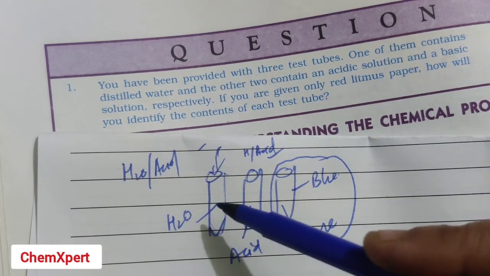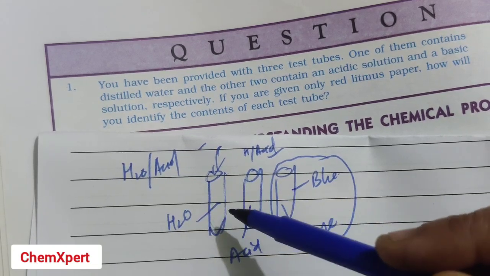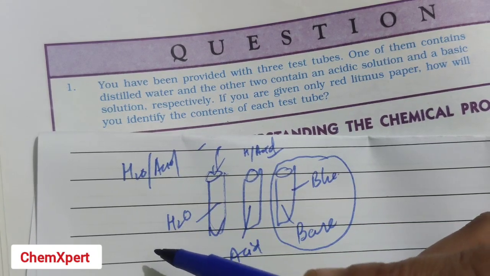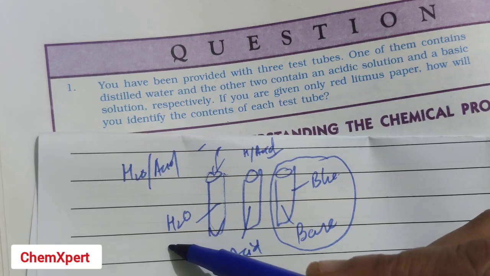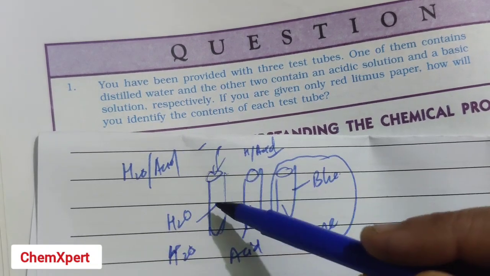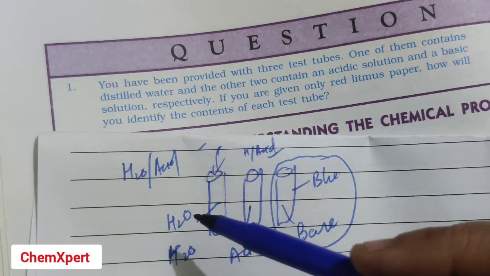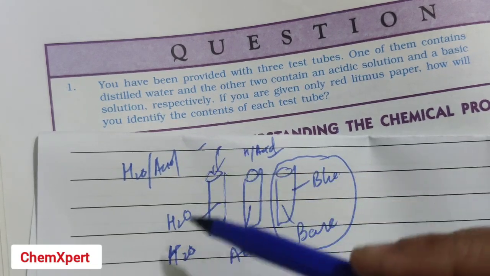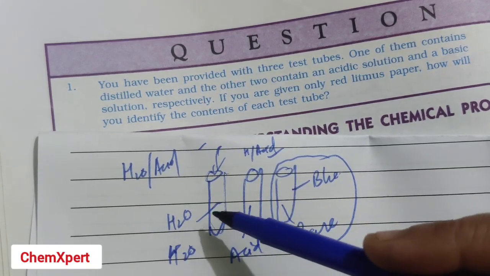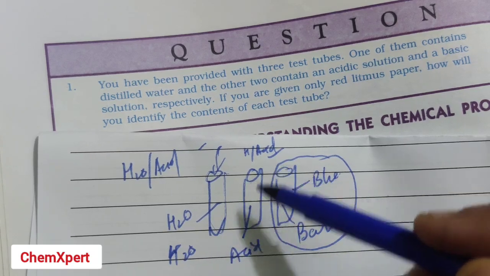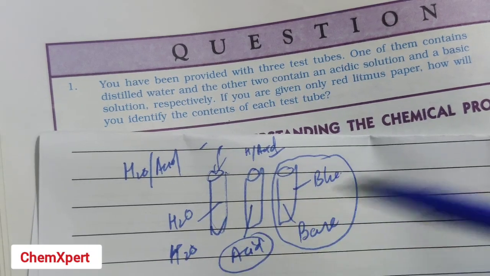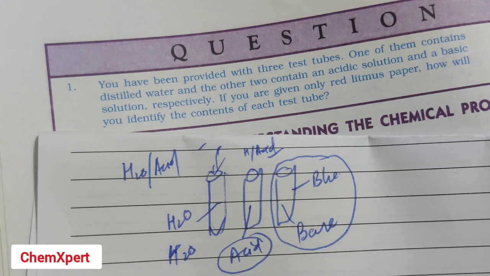Now when we add it into any one of the other test tubes, if it remains the same, it means it is water, because when we added red litmus it also remained red, and now we are adding blue and it remains blue, which means that test tube contains water. And if it turns red in color, it means it contains acid. So these are the observations which you have to write in paragraph form or in different steps, but the main thing you must learn is the color change in acid and base.